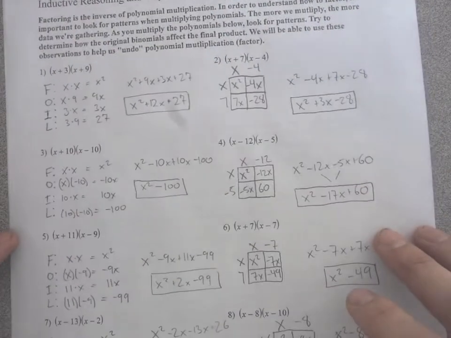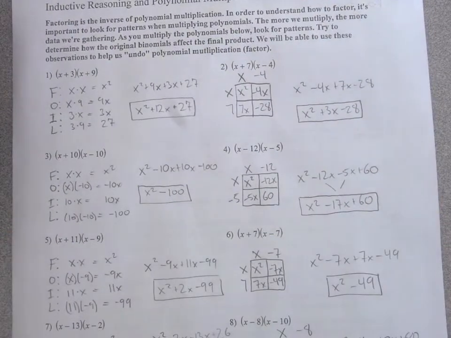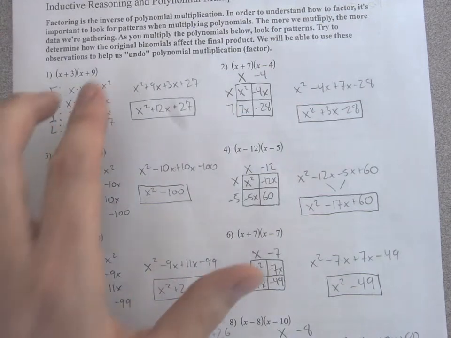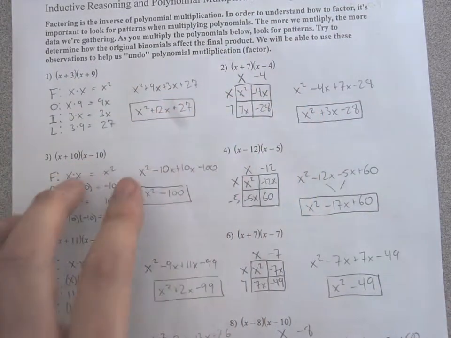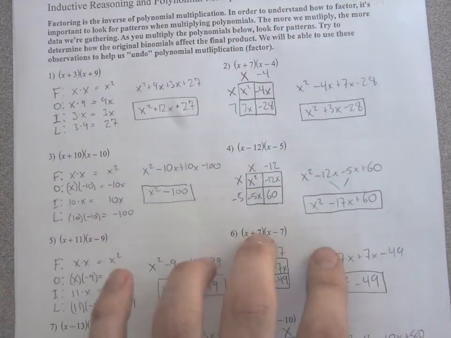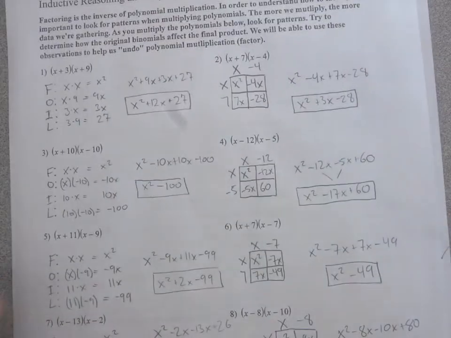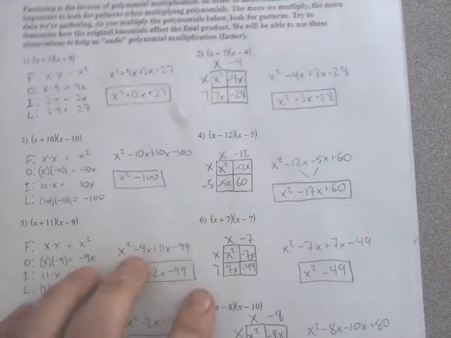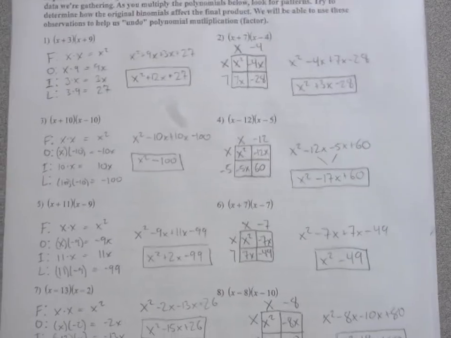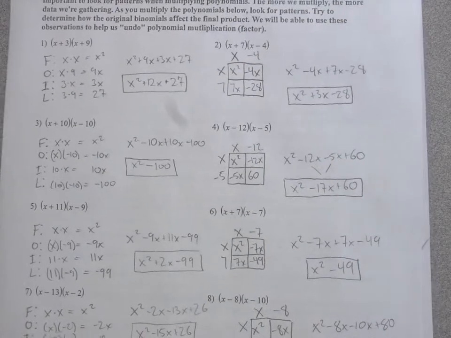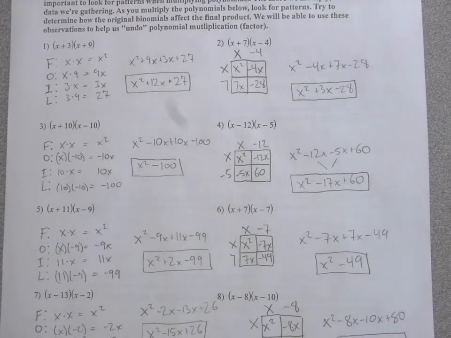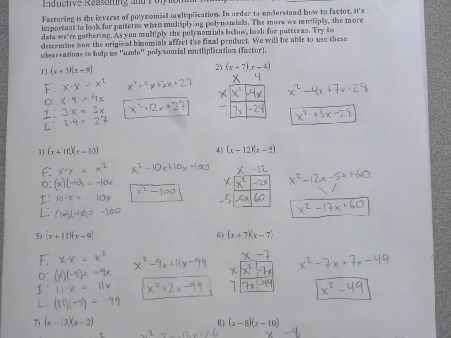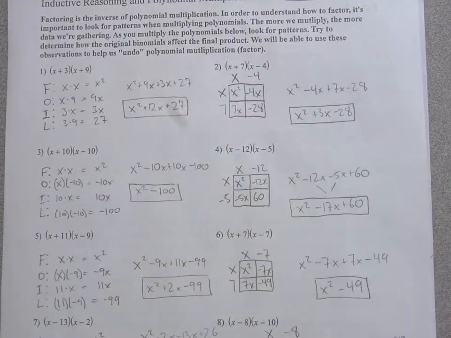In this assignment, the first 12 problems are multiplying problems. So notice we have binomials that we're multiplying, and there's 12 of those. Now I've used a couple different methods here. I've used the FOIL method on the left side, and I've used the box method on the right-hand side. So it's up to you which method you want to use, but these are two methods that we talked about in class for multiplying a binomial times a binomial.